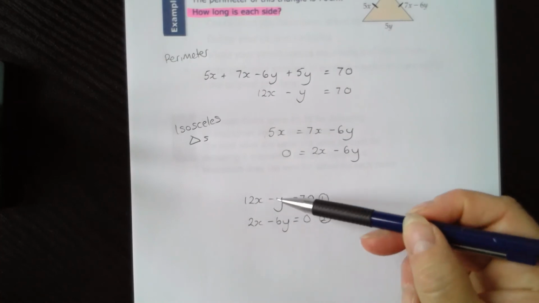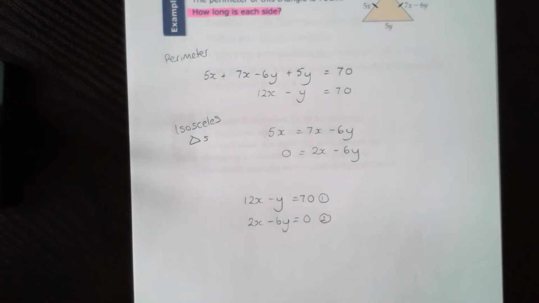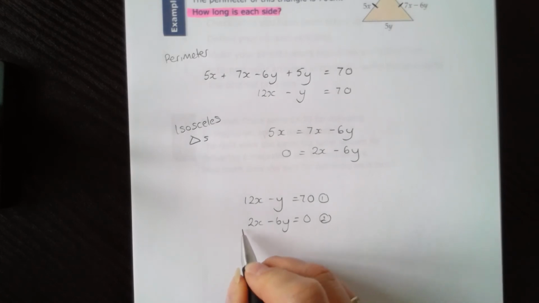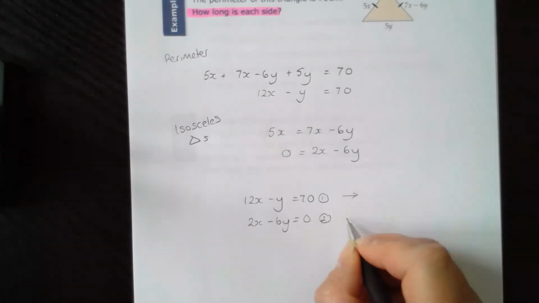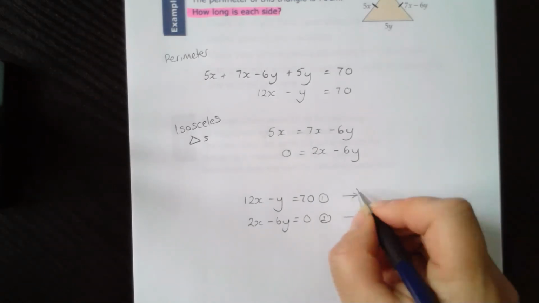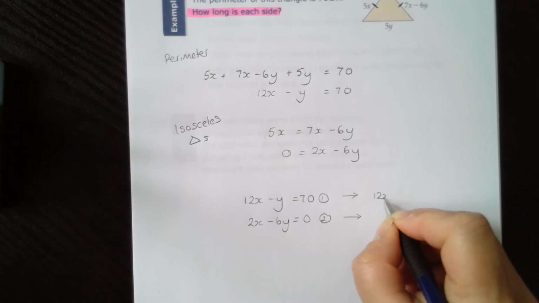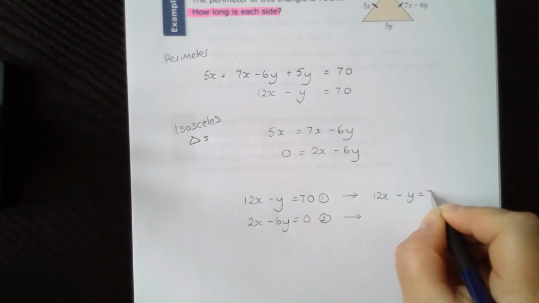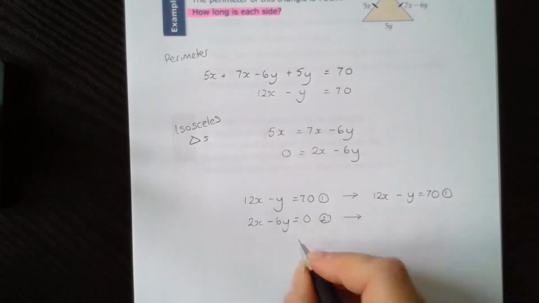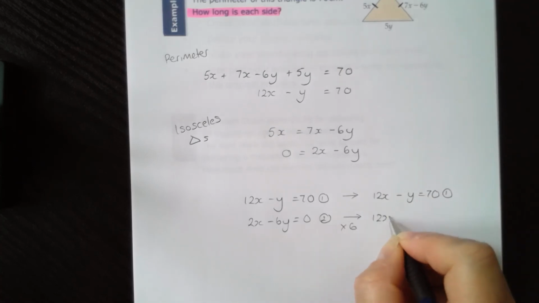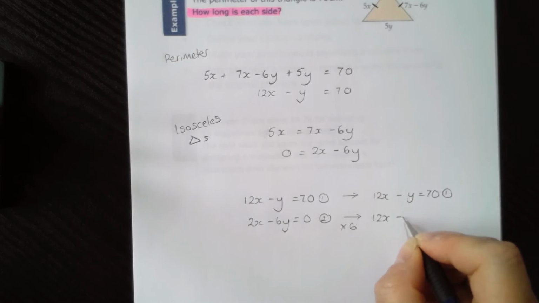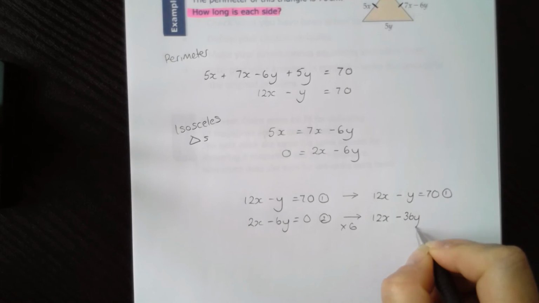Neither of them have the same coefficient. I'm going to multiply this second one by 6. That will give me the same number of x's, and that's negative 36y.